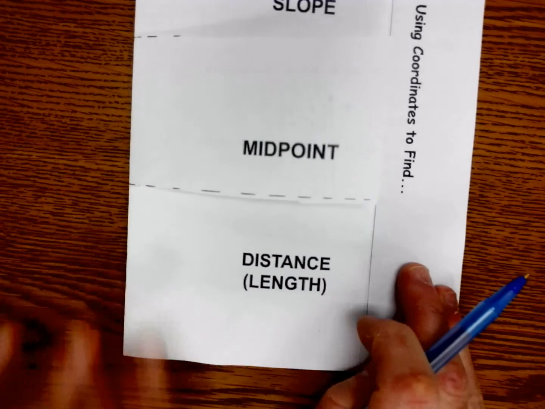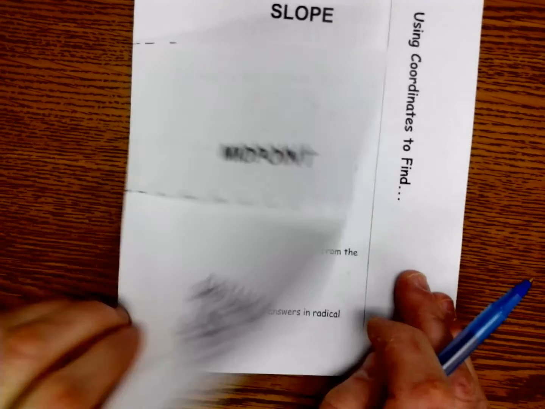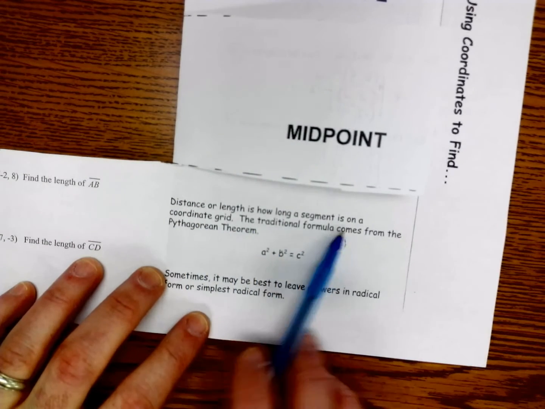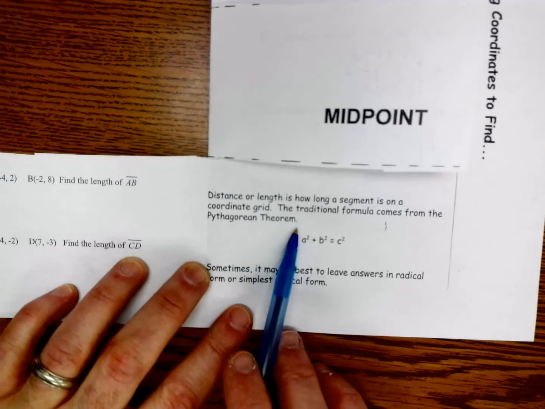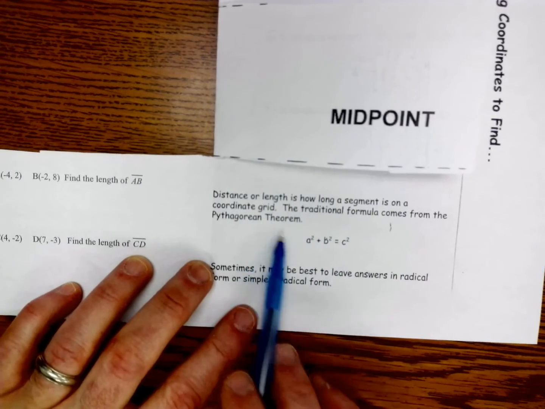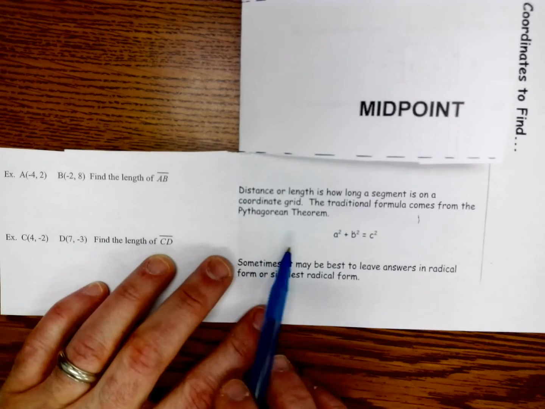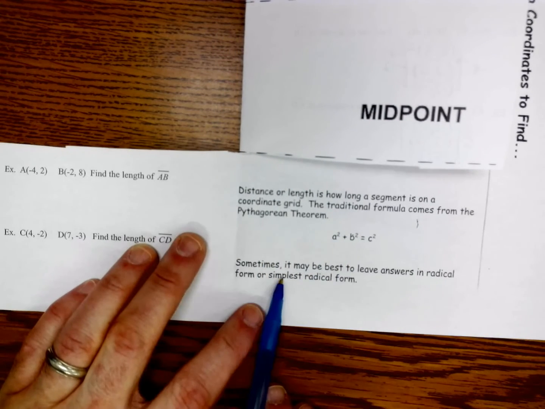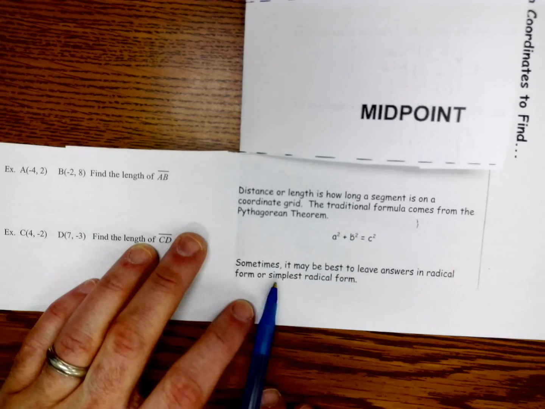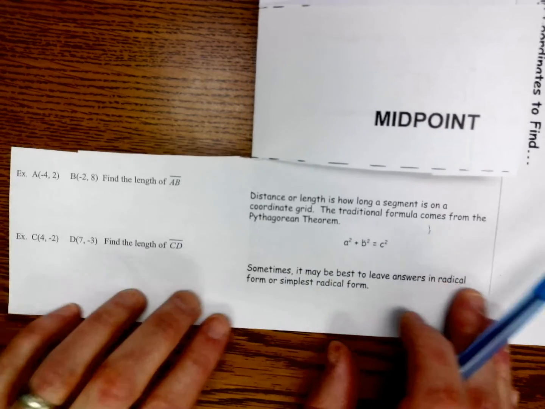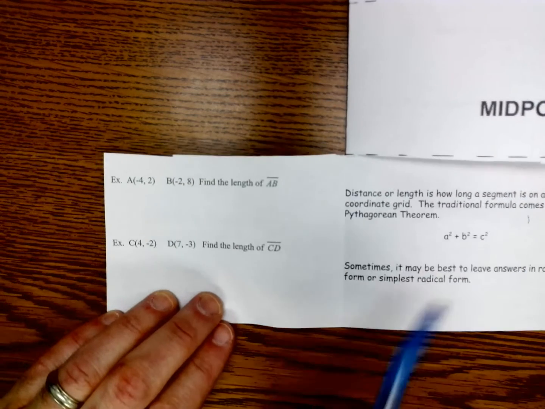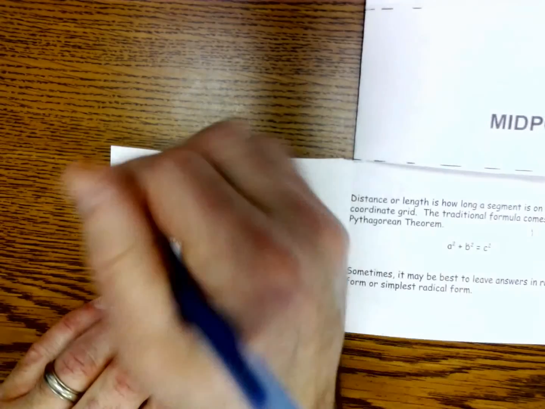Alright, this is going to go over the distance flap of the foldable, or length, sometimes we call it. Distance, or length, is how long a segment is on a coordinate grid. The traditional formula comes from the Pythagorean theorem, which is a squared plus b squared equals c squared. So you're going to see some similarities between what we're going to do and this. Sometimes it may be best to leave answers in radical form or simplest radical form, which, in real life, not so much, but on the Regents, sure.